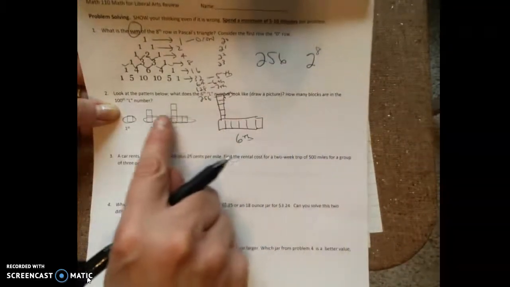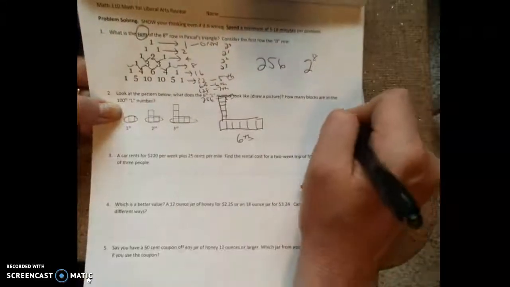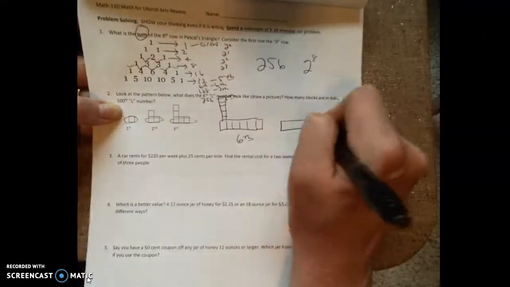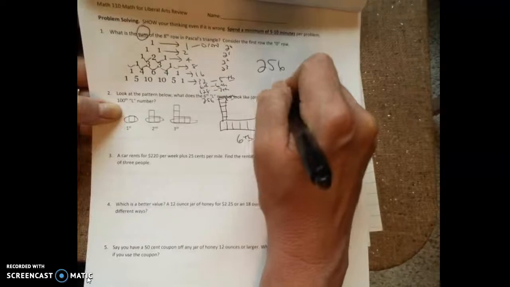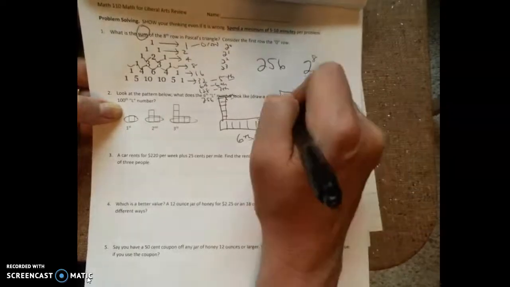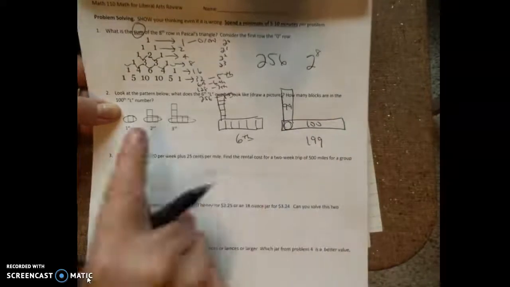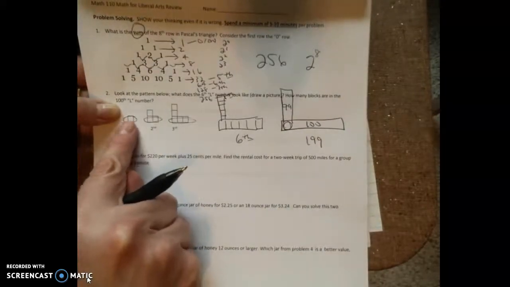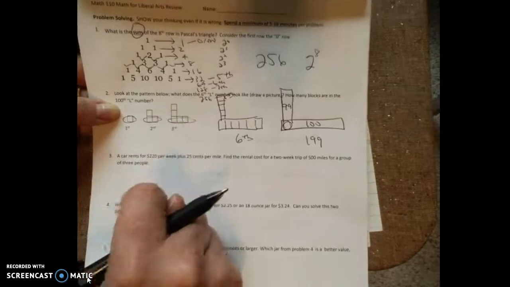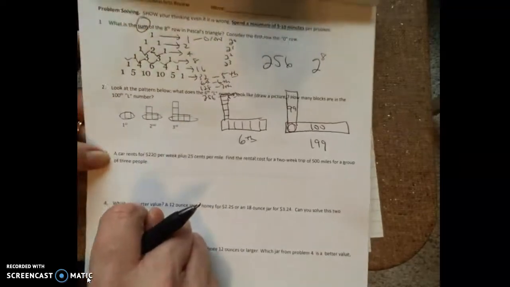Draw a picture. How many blocks are in the 100th number? Okay, well, the 100th number would have 100 blocks here, but then we don't double count, right? Like this block is counted twice. So this would be 99 up here with 1 there. So there'd be 199 in there. So again, just kind of looking at like, ooh, the 3rd seems to mean there's 3 down here or something like that, looking for a visual pattern.